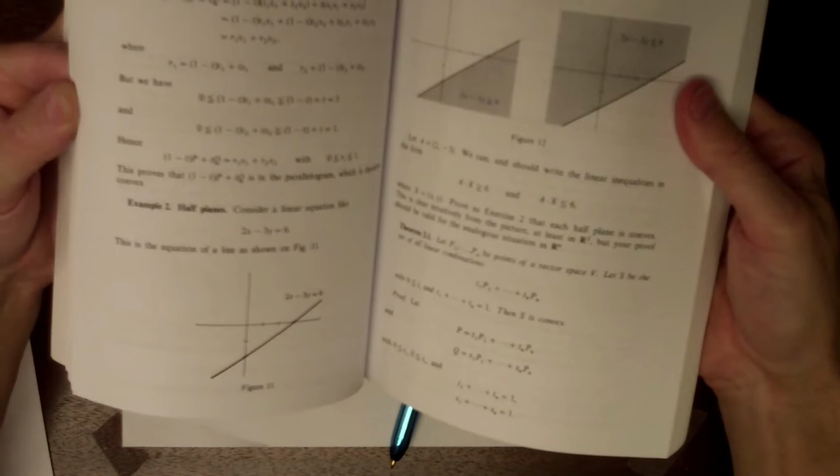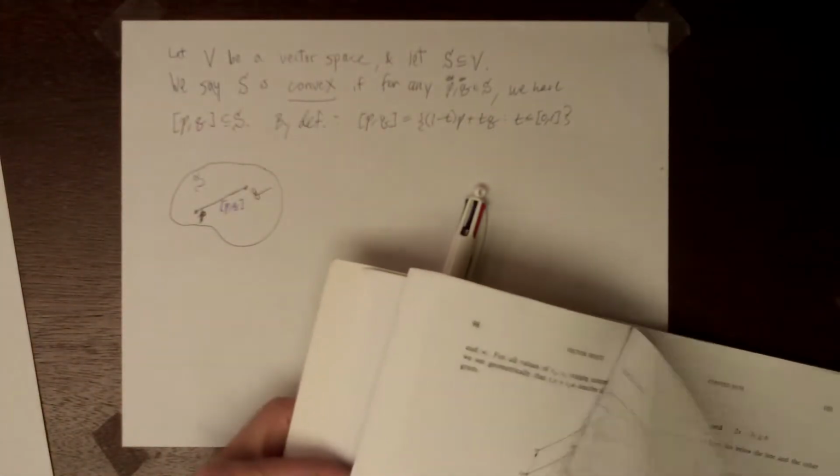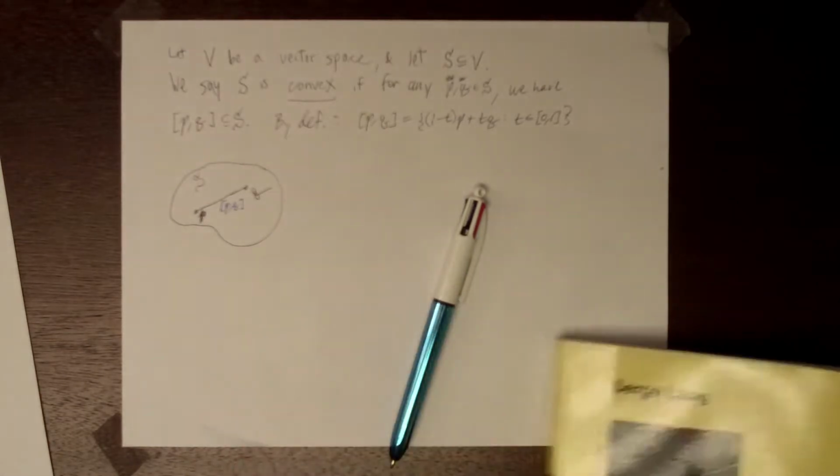So for the time being, I think I'll do a different problem that nonetheless works with the idea of convex sets. I don't know if this problem is in the book. Even if it is, there's no reason why we can't do it here.